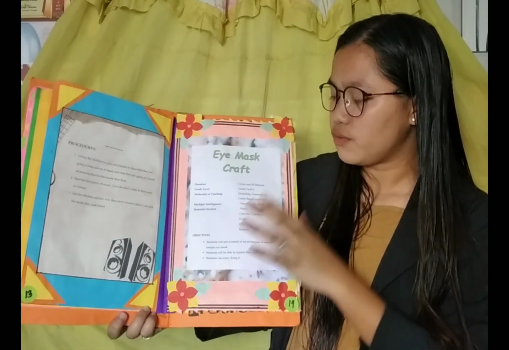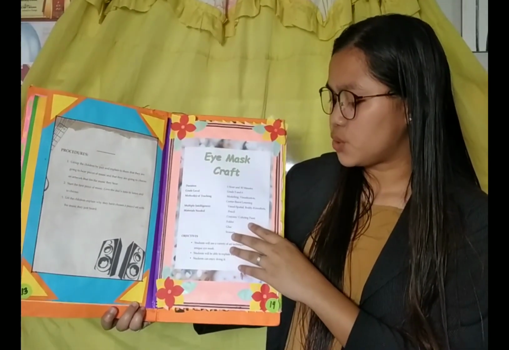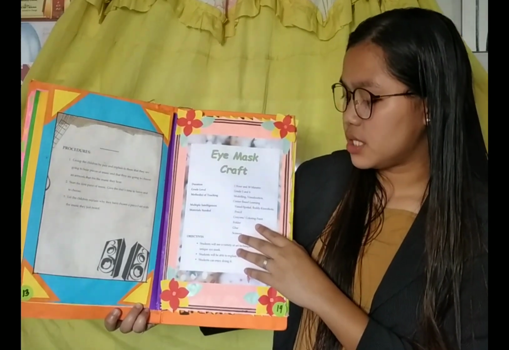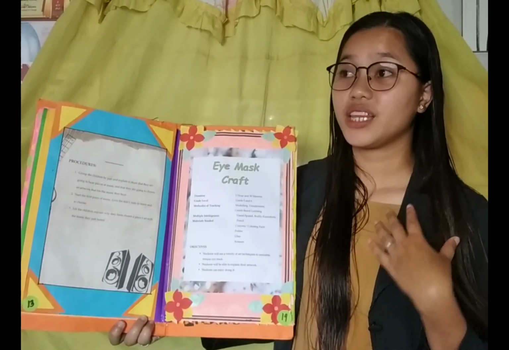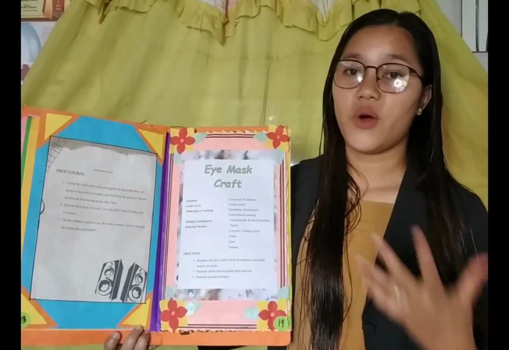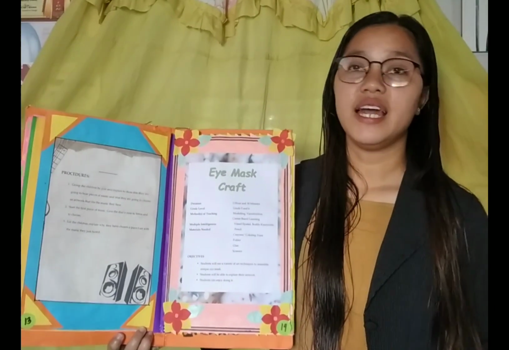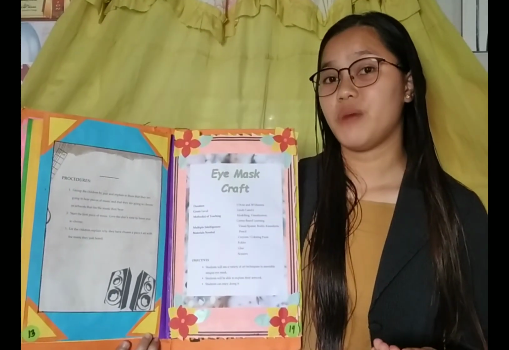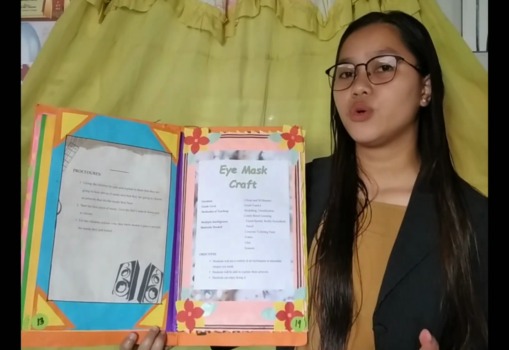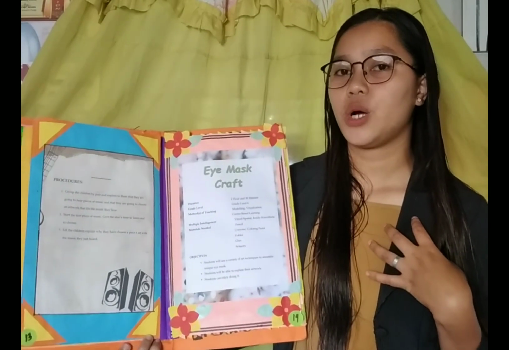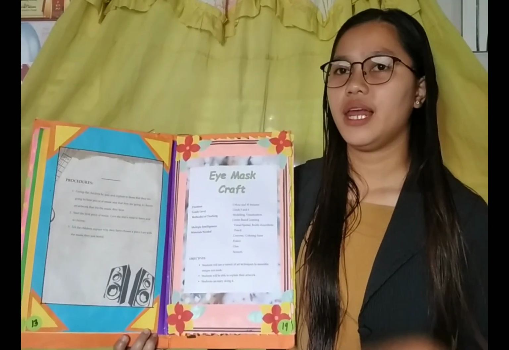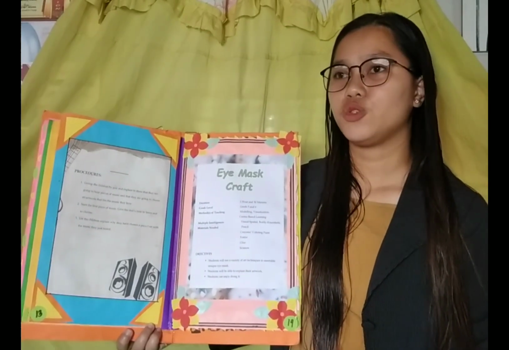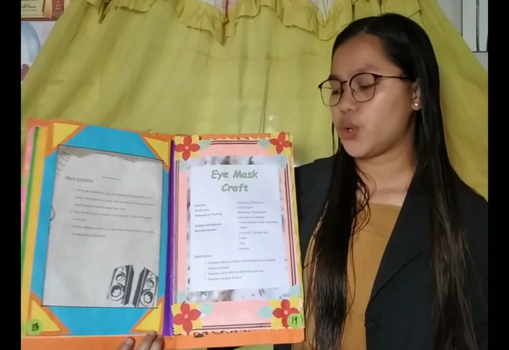And then the method of teaching is modeling, visualization, and student-centered. Modeling, because again, I will make one in front of them. I will demo it so they have a guide. There are a lot of eye masks, so I will make my own as an example for them. I will allow them to do whatever they want, as long as it is an eye mask craft.